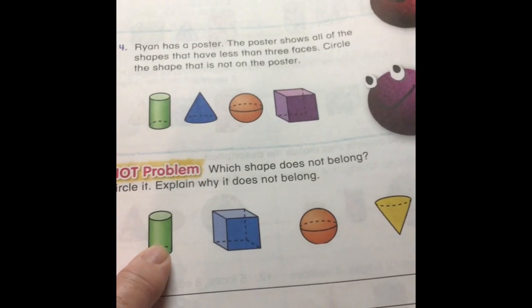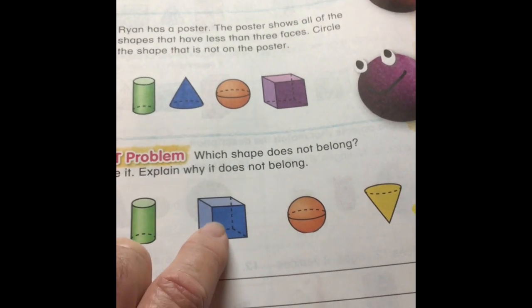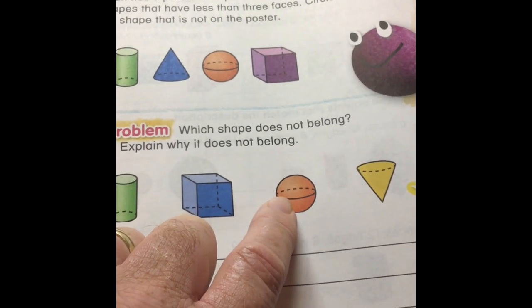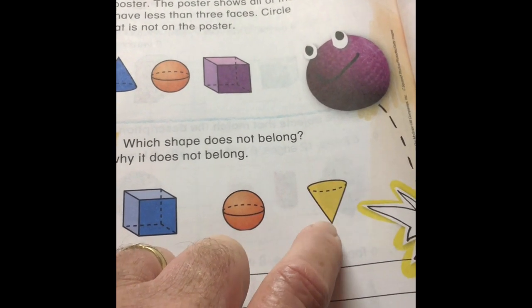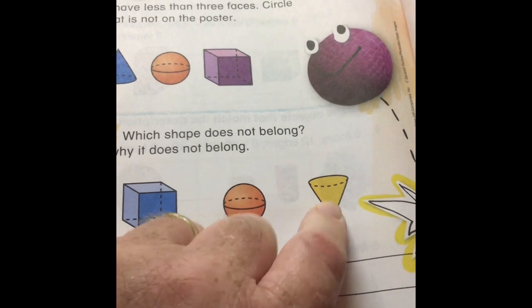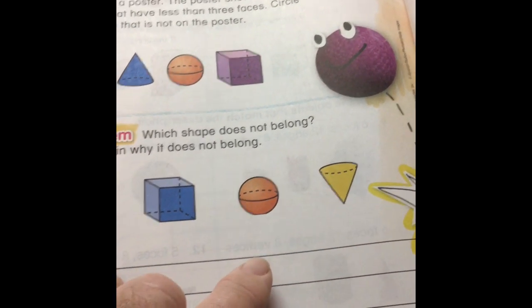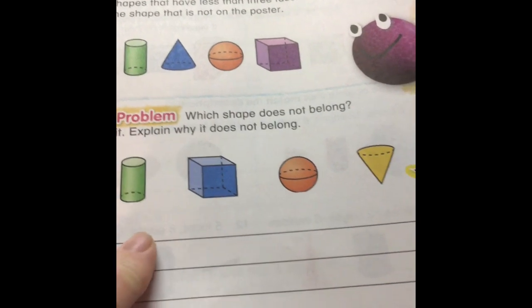Well, let's look at our 4 things. We have a cylinder. It is round. We have a cube. It has faces, edges, and vertices. A sphere. No faces, vertices, or edges. And a cone has no vertices, it has no edges, and it has 1 flat face. So of these 4 items, which one does not belong, and explain why?